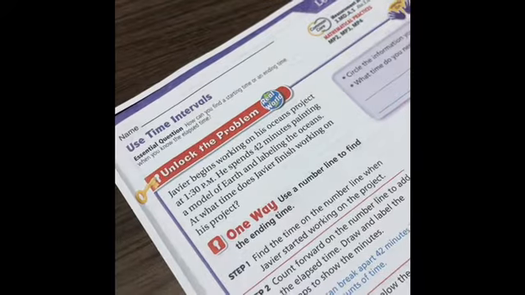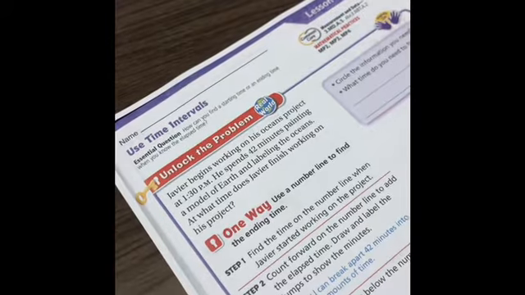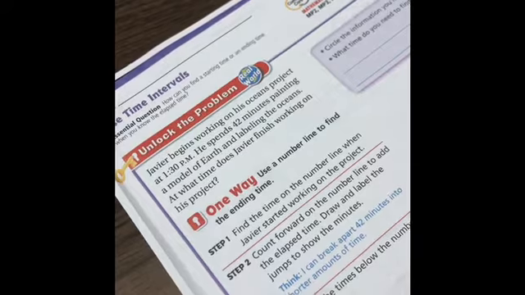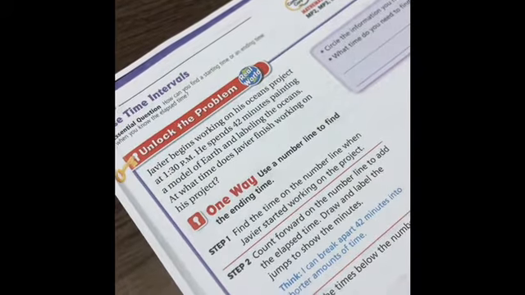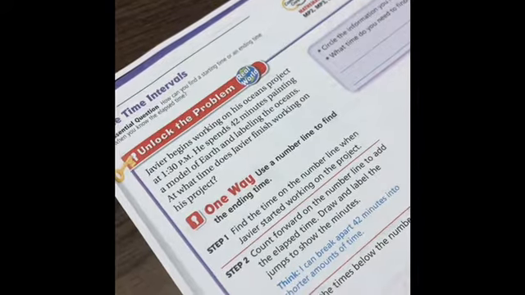Morning, everybody. Today's chapter 10, lesson 4, and it's about using those time intervals that we talked about yesterday. So our story problem today begins with Javier begins working on his oceans project at 1:30 p.m. He spends 42 minutes painting a model of Earth and labeling the oceans. At what time does Javier finish working on his project?